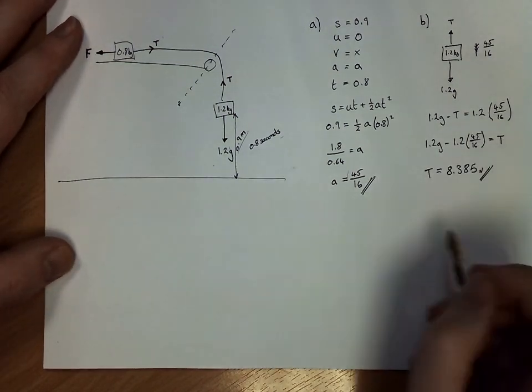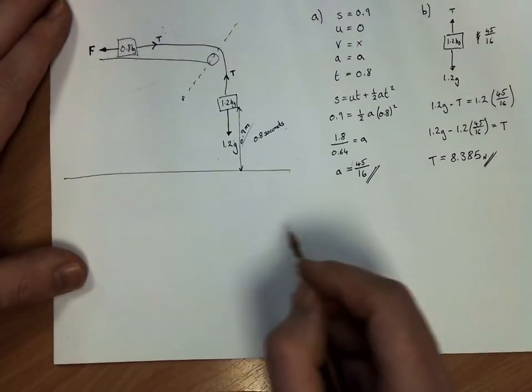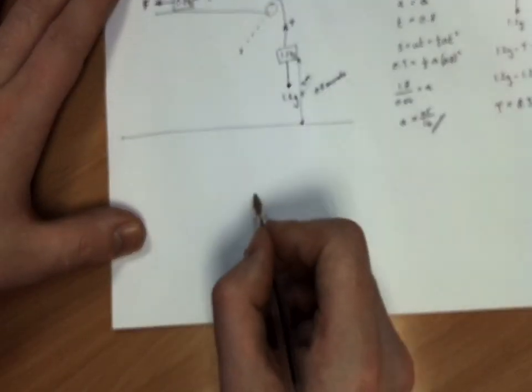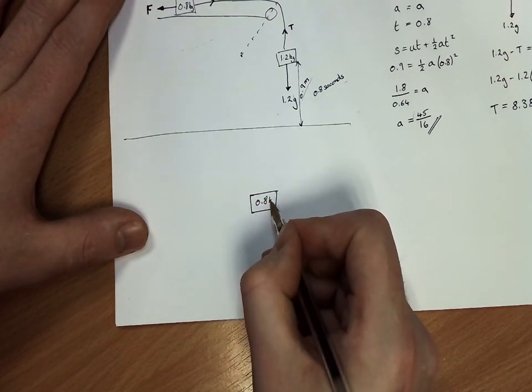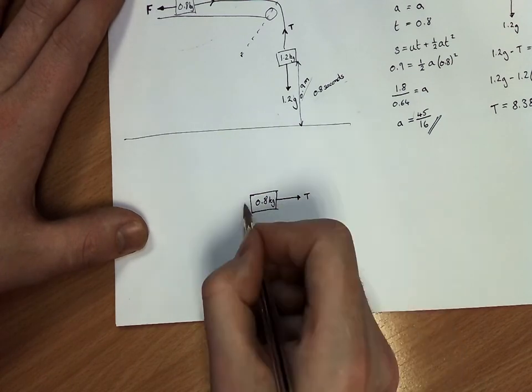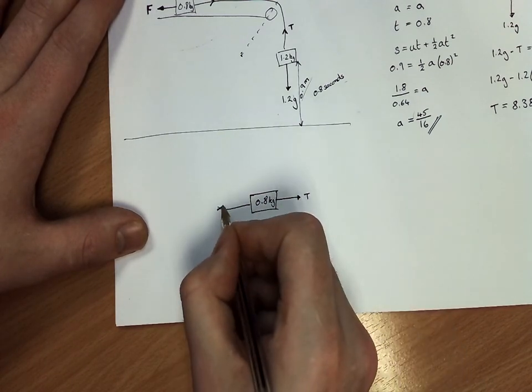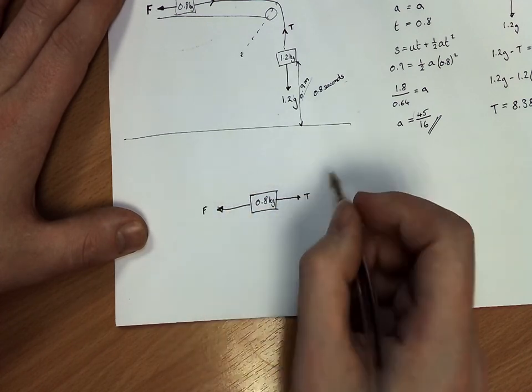Part C wants you to work out F. I'm clearly now going to have to use this thing, but what I can now do is just look at particle A. So this is 0.8 kilograms. There's a force this way, which is caused by the tension. There's a force this way, which is caused by friction. We know it's going to be accelerating in this direction.